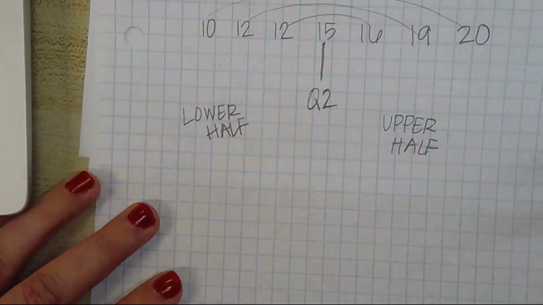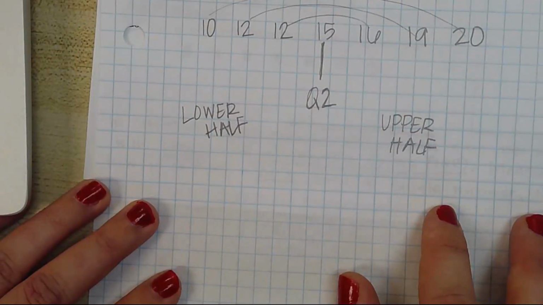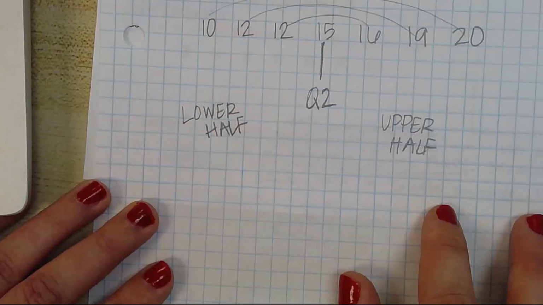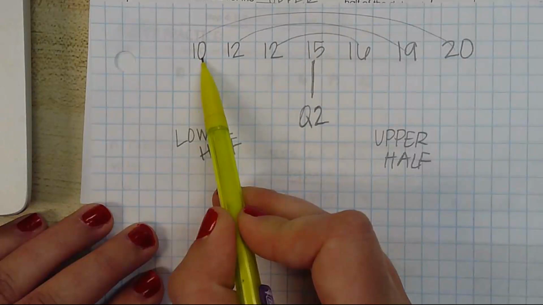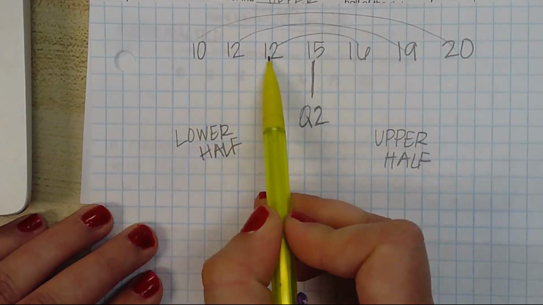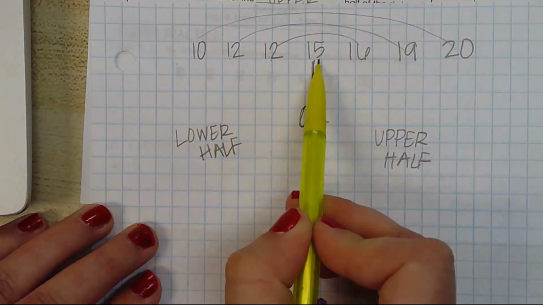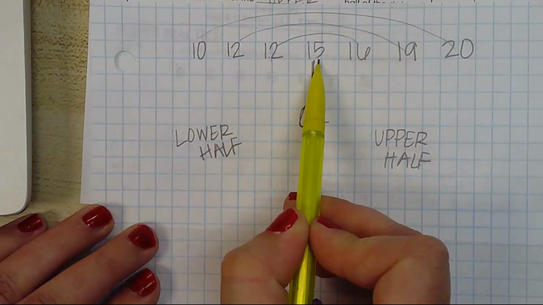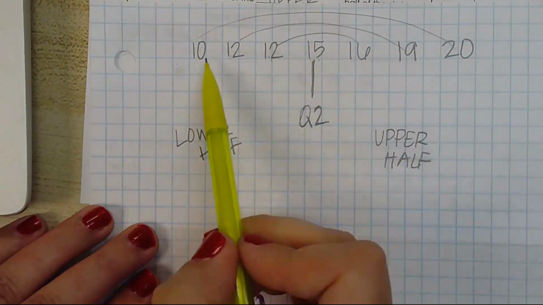So step 2 says find the median of the lower half. What numbers are in the lower half? 10, 12, and 12. So 10, 12, and 12, and 15 is not in the lower half. That is the middle, and that's how we split our data, okay?